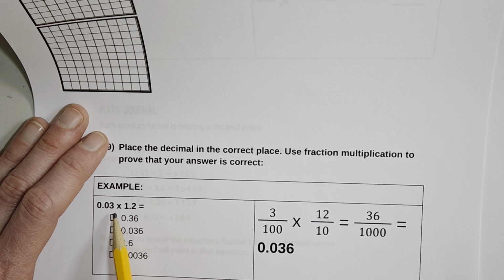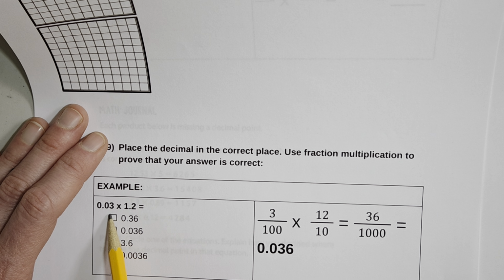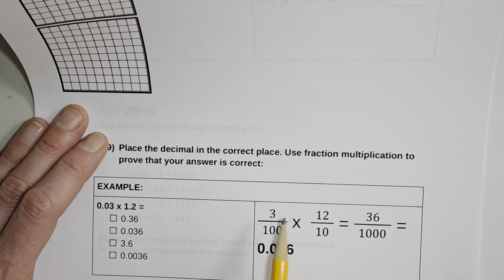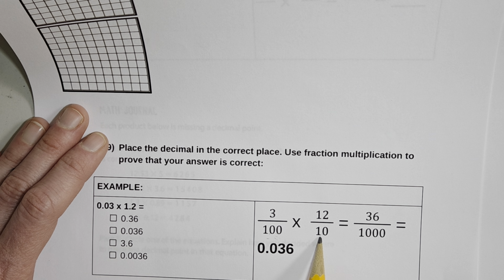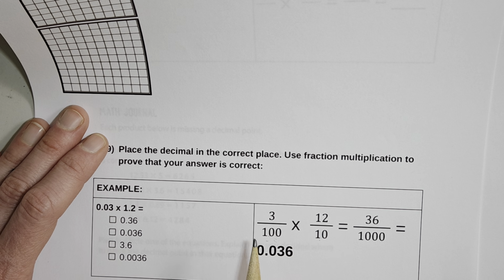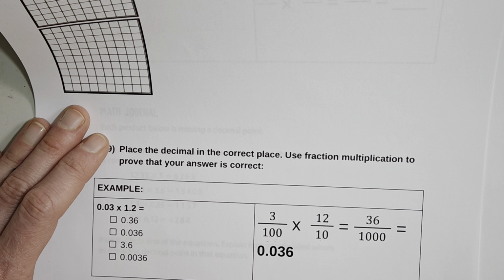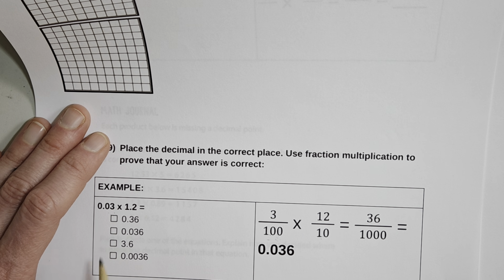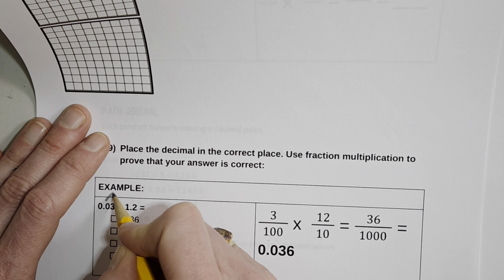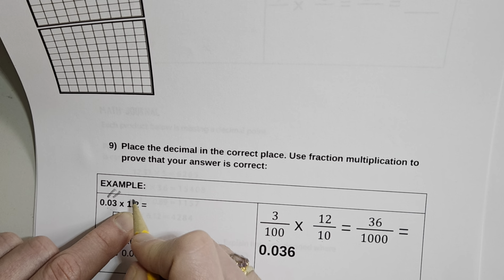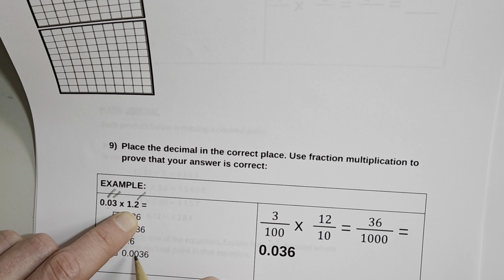When we are multiplying a decimal by a decimal, we know that we're going to multiply the two bottom numbers. Here's what that means. Here's the trick. This is just a hack. We have two numbers here, 1, 2, and we have one number here behind the decimal.